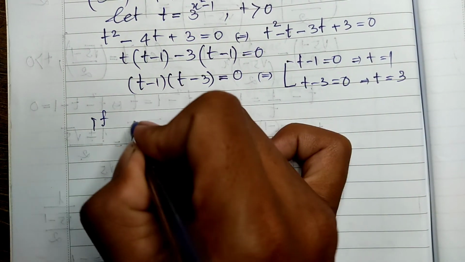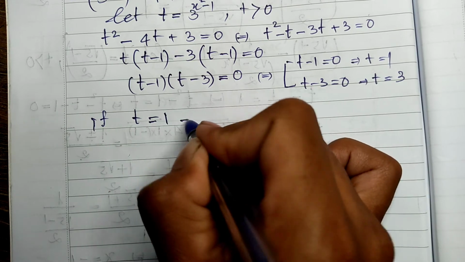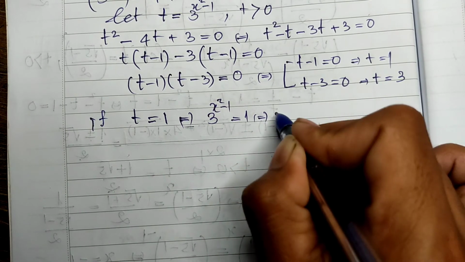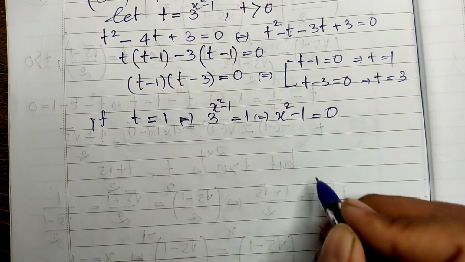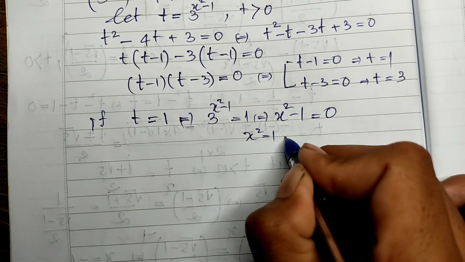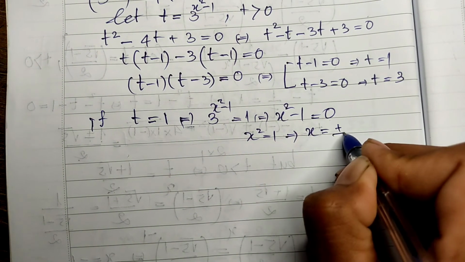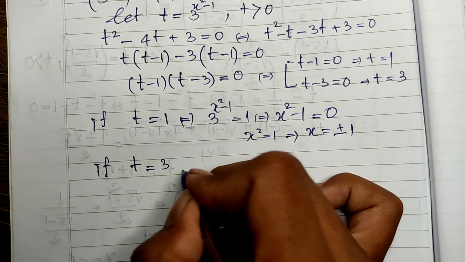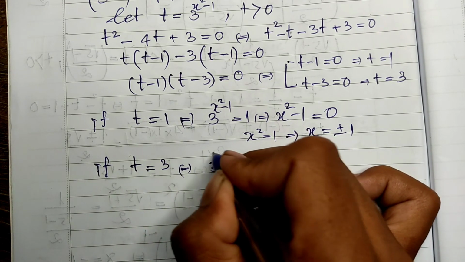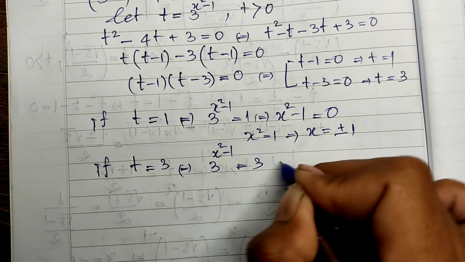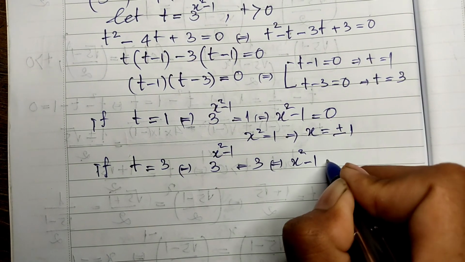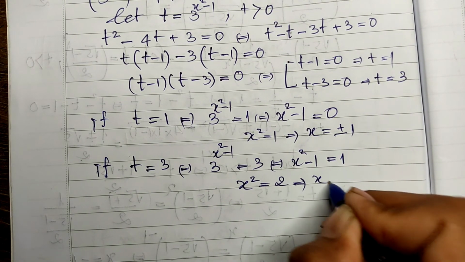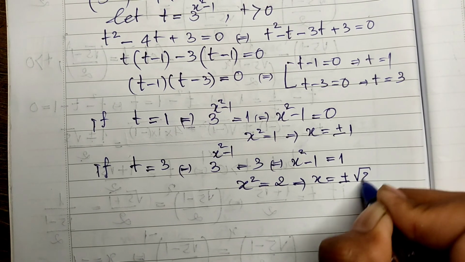So if t is equal to 1, we get 3 power x squared minus 1 is equal to 1, and we get x squared minus 1 is equal to 0. So x squared is equal to 1 and x is equal to plus or minus 1. And if t is equal to 3, we get 3 power x squared minus 1 is equal to 3, so x squared minus 1 is equal to 1, x squared is equal to 2, and x is equal to plus or minus square root 2.